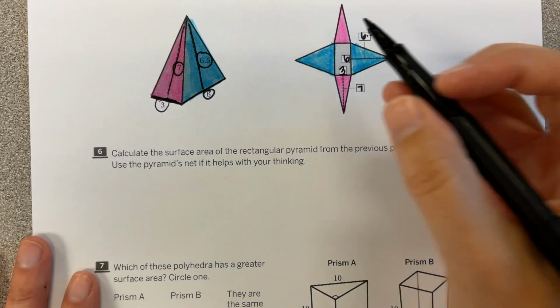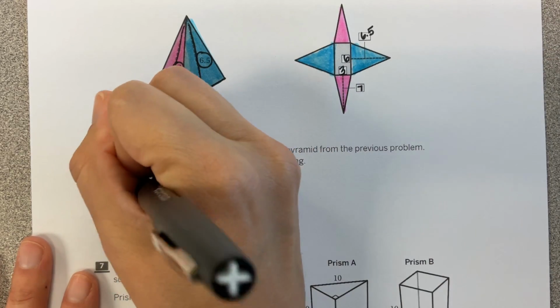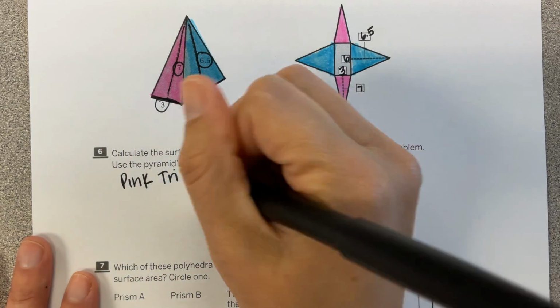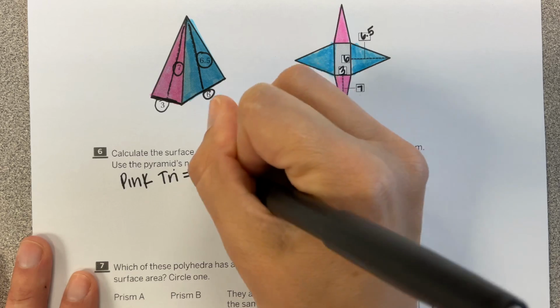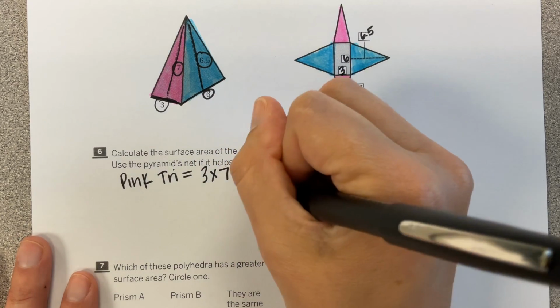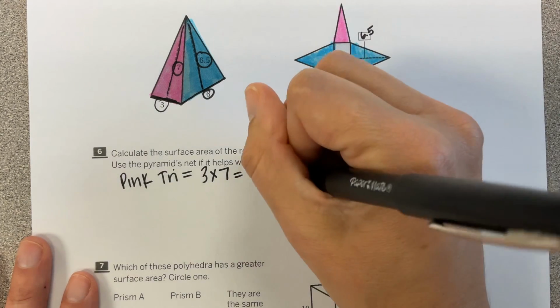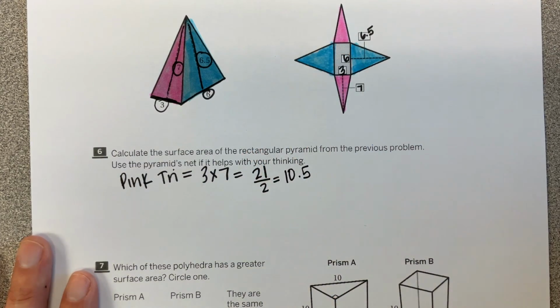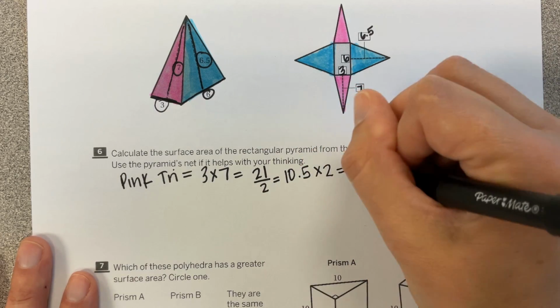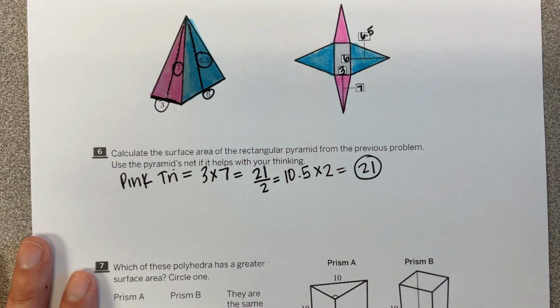So what I would look at is our pink triangle. The dimensions were 3 times 7, which is 21. But it's a triangle, so we divide that by 2 to get 10.5. But we have 2 of those pink triangles, so I'm going to double it again to get 21.